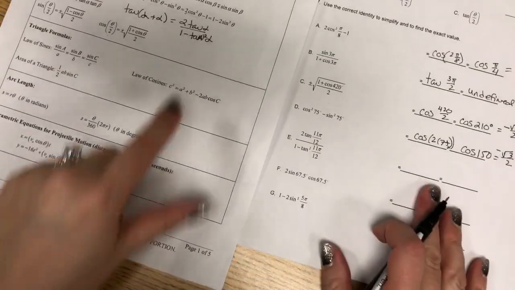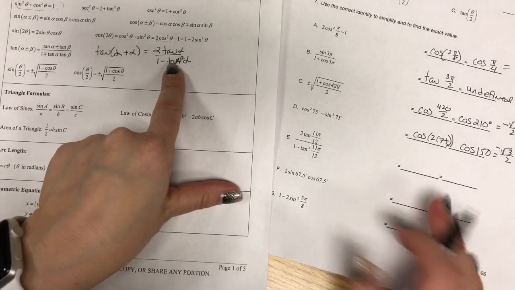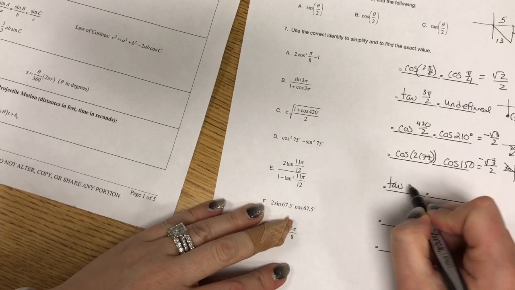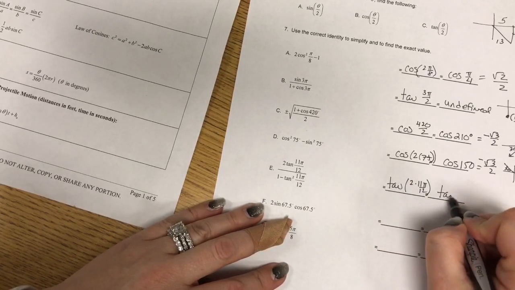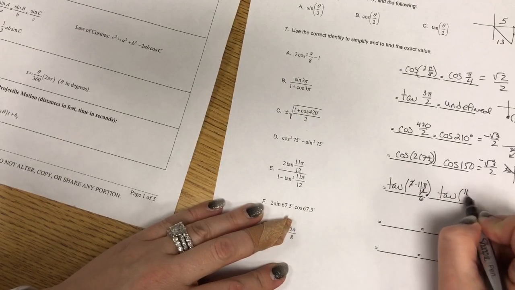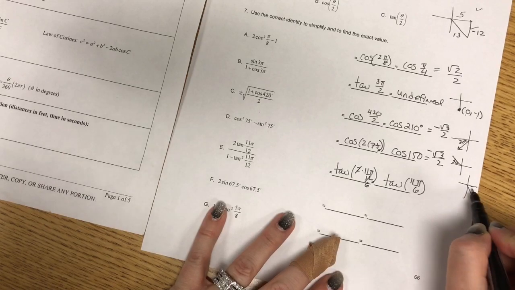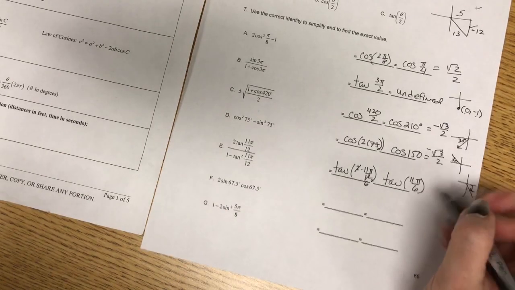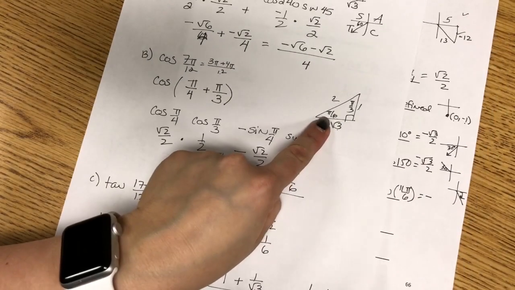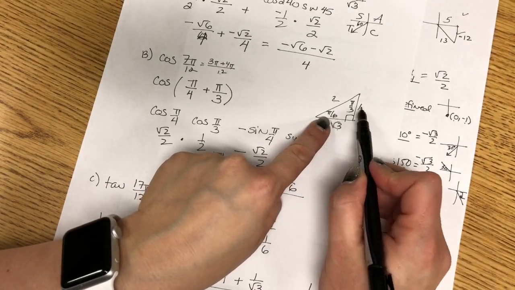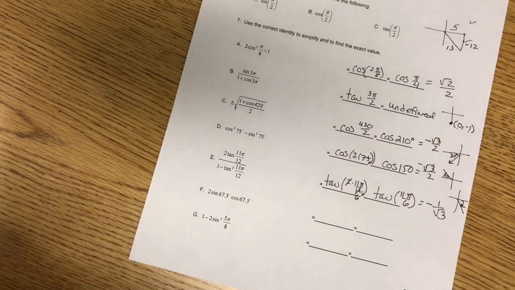E, this identity, the double angle for tangent. So that is tangent of 2 times 11 pi over 12. So the 2 and 12 reduce, that's 11 pi over 6. So that is almost 2 pi in the fourth quadrant, and in the fourth quadrant, tangent is negative. Tangent of pi over 6 is opposite over adjacent. Then we get negative 1 over root 3.